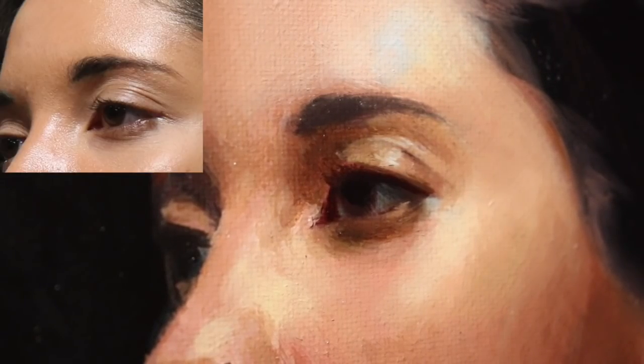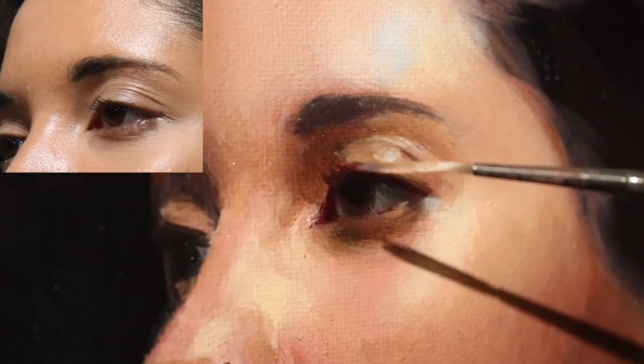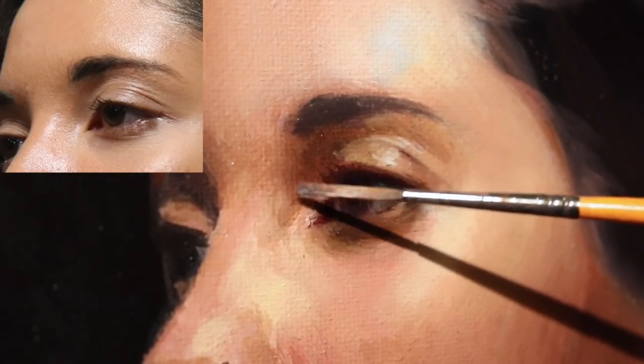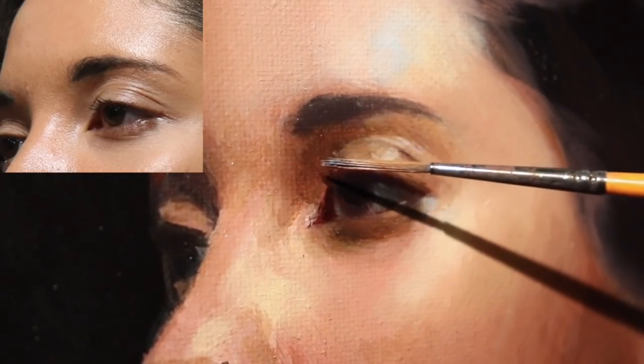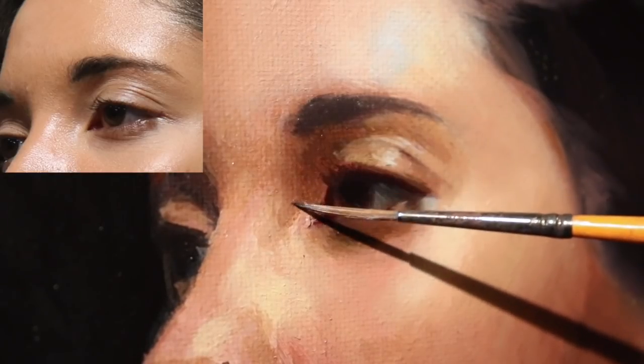And then just cleaning the brush off with odorless mineral spirits. I'm going to just, with a clean brush with a little bit of thinner. See, I can't even speak now, I'm so focused.